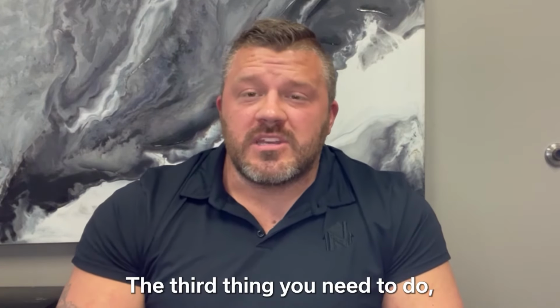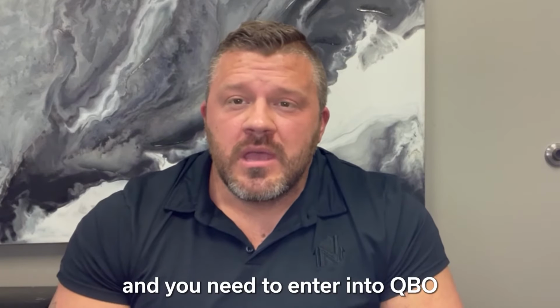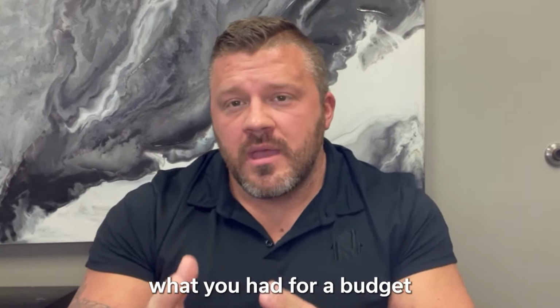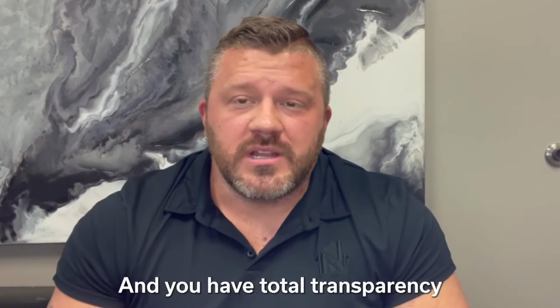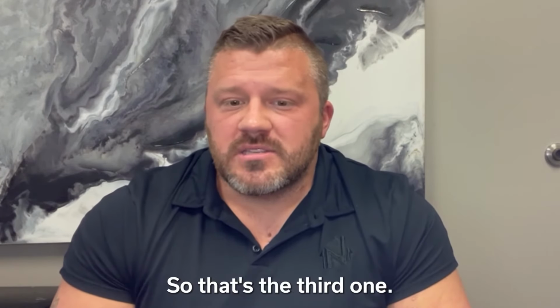The third thing you need to do, you need to implement a budget, and you need to enter it into QBO so that you're contrasting your actual performance versus what you had budgeted for your income and your expenses, and you have total transparency into any of the differences and maybe where you need to adjust. So that's the third one.